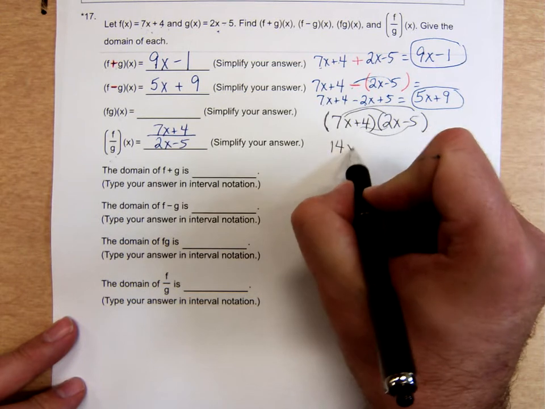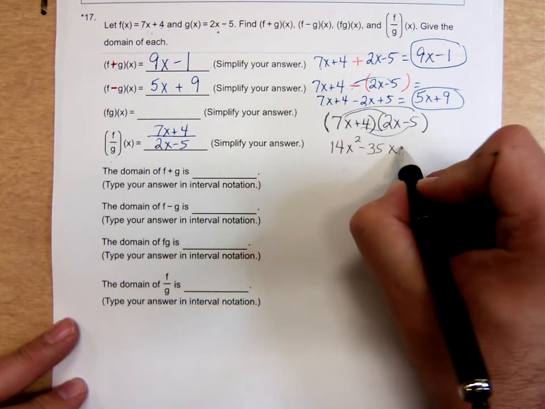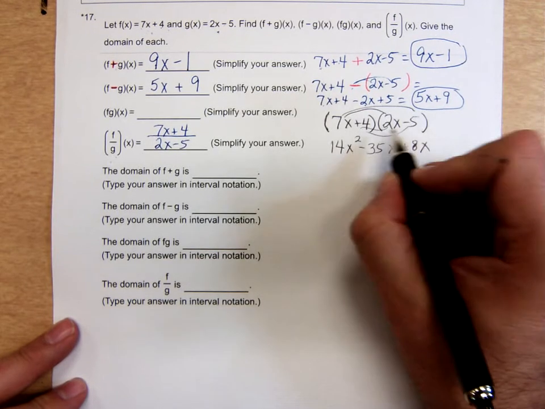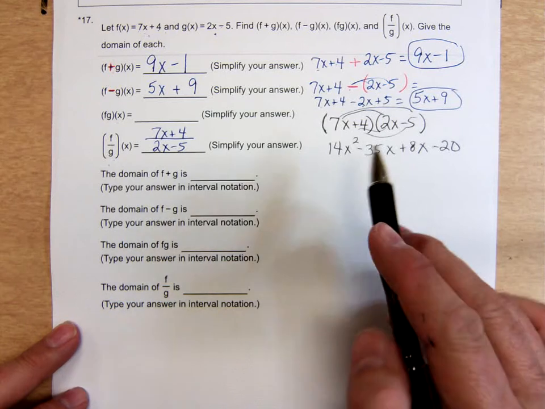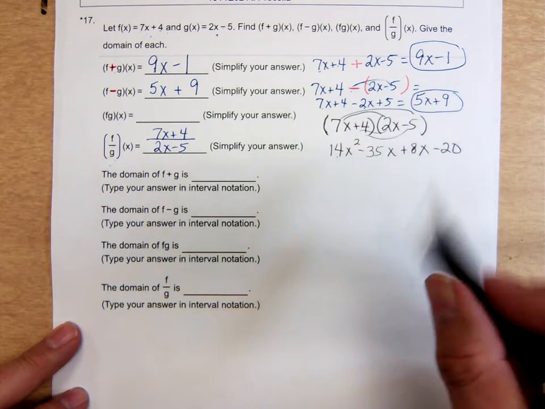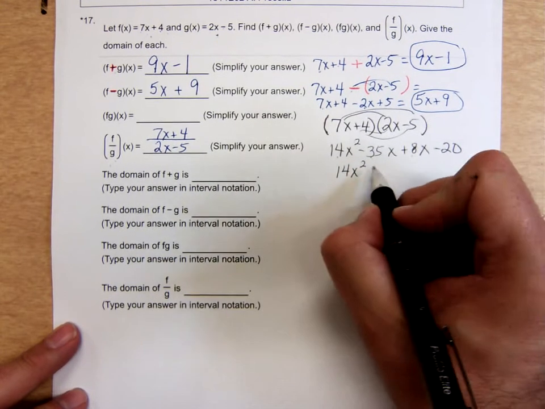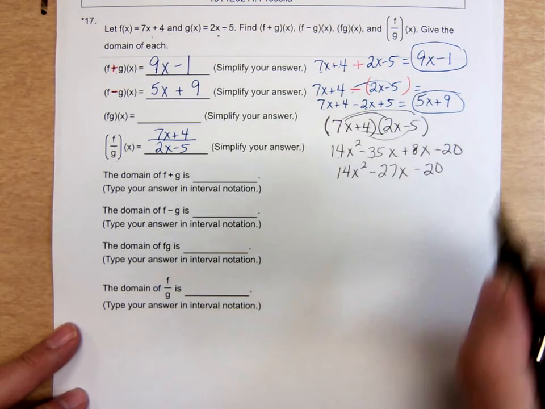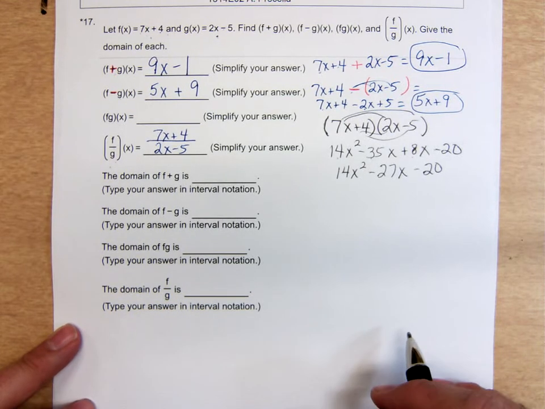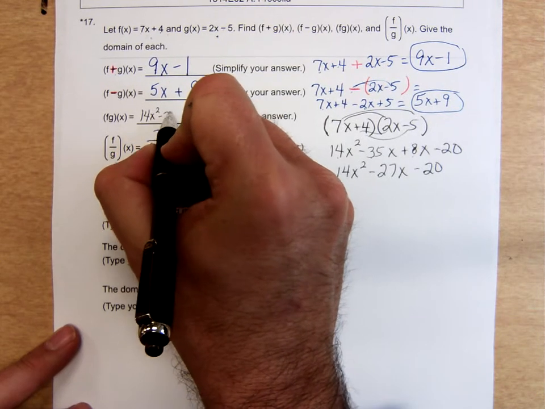Is that going to be a minus 35x and a plus 8x and a minus 20? We got 14x squared, negative 35 plus 8, is that a negative 27x? And a minus 20? So 14x squared minus 27x minus 20.